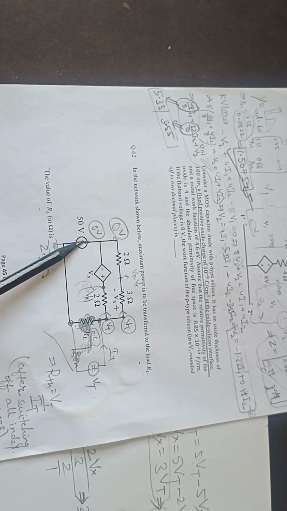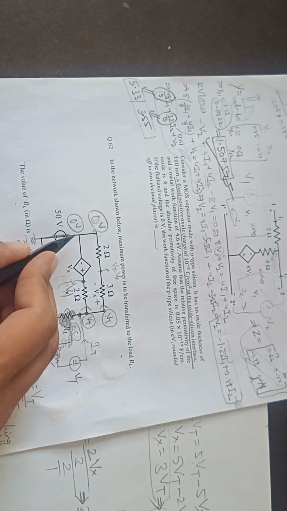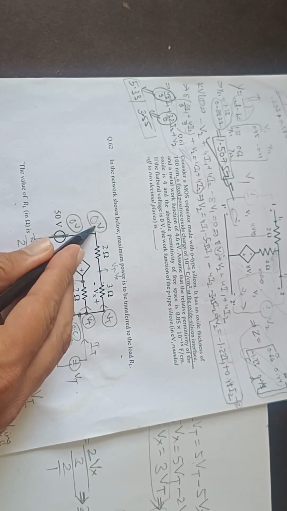So how I will proceed here is, the first equation I am making from this thing. Since we need to find RTH, we will short circuit this voltage source. Okay, so this will be 0 volt, 0 volt.